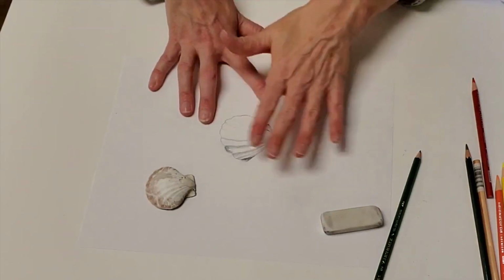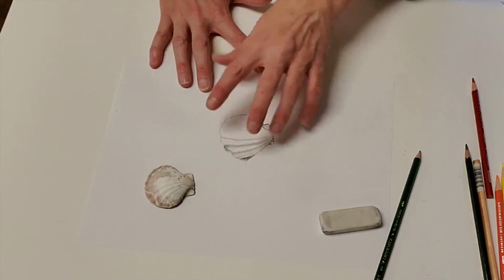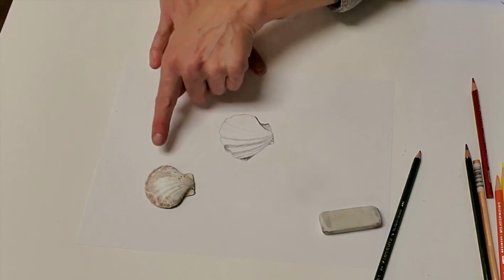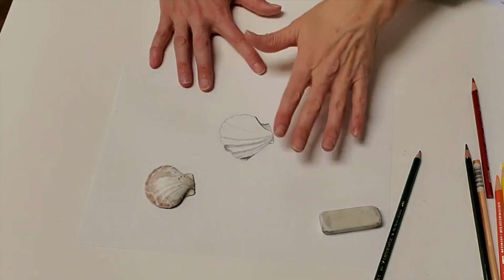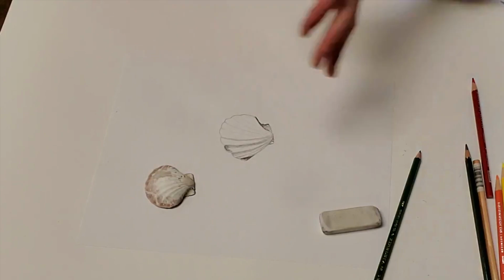So that's the basics, and as I add more and more value, I'm going to come back in and add more of the detail that I see on my shell. But that's the basics of contour lines.